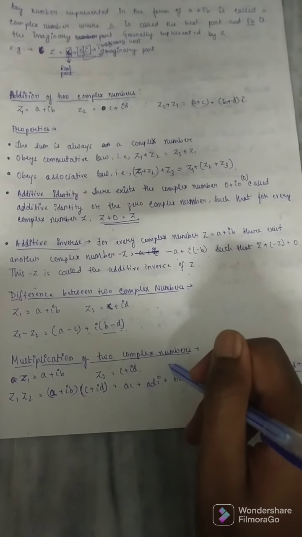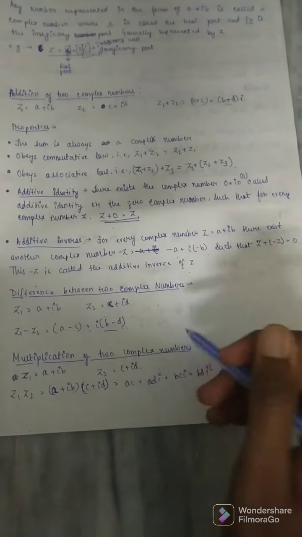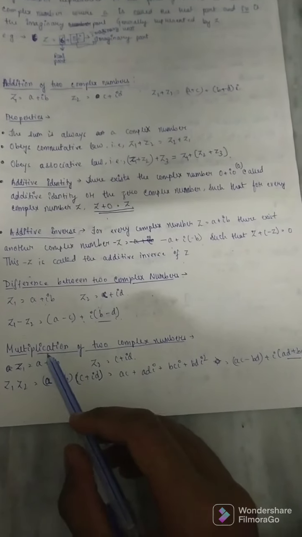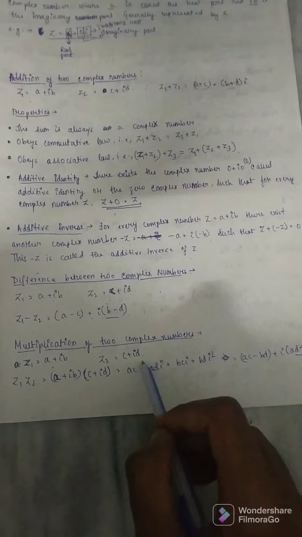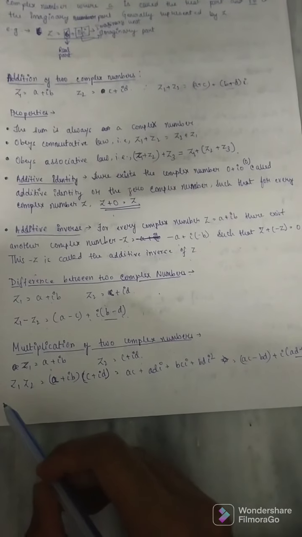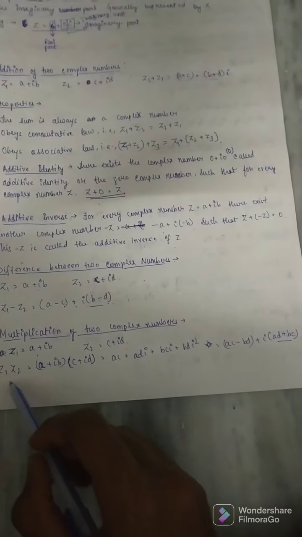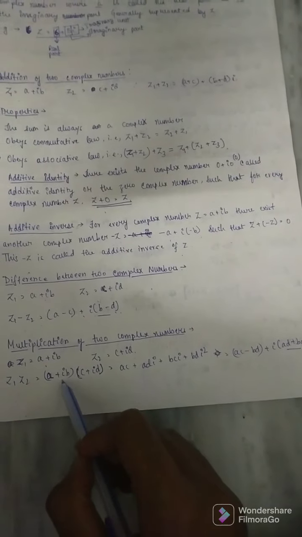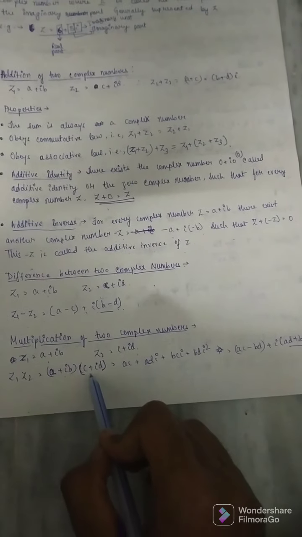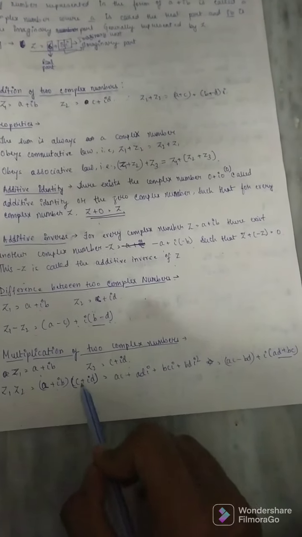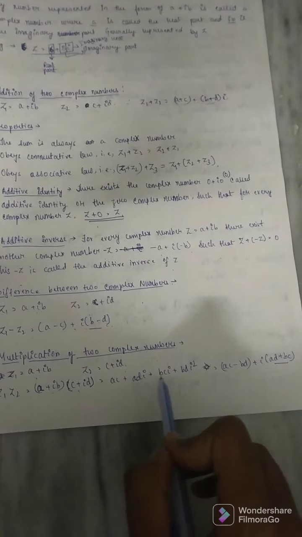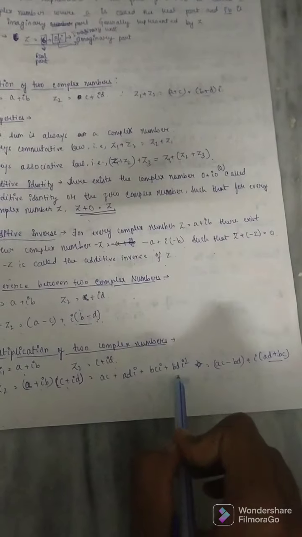Now multiplication of two complex numbers. Let us consider two complex numbers z1 equal to a plus ib and z2 equal to c plus id. Then the product z1 into z2 will be equal to (a plus ib) into (c plus id). On multiplying we get ac plus adi plus bci plus bd i square.